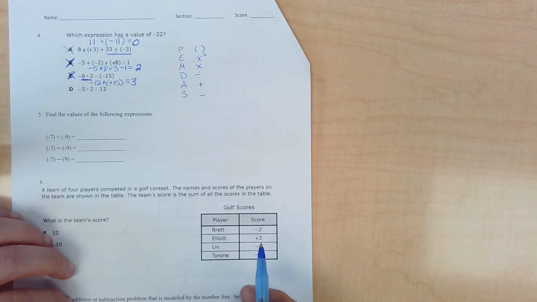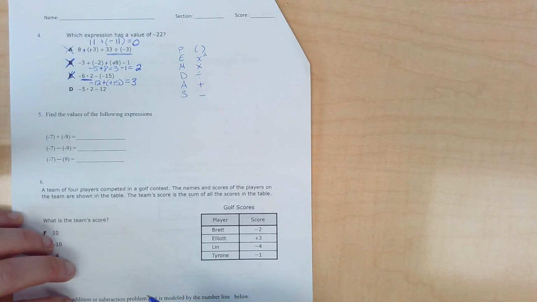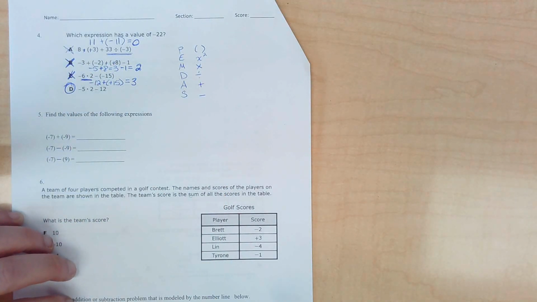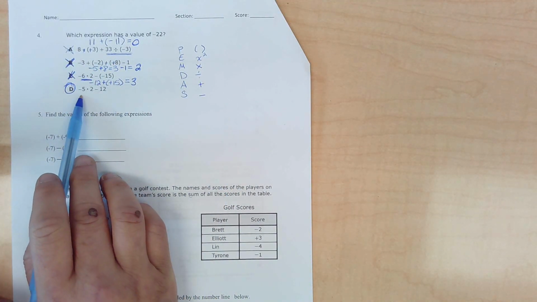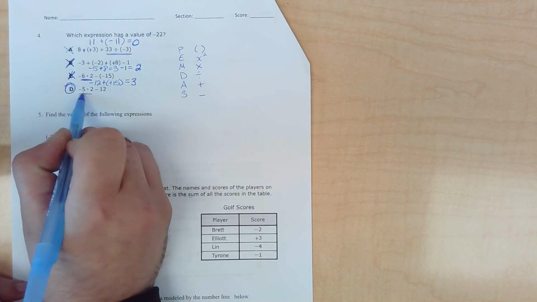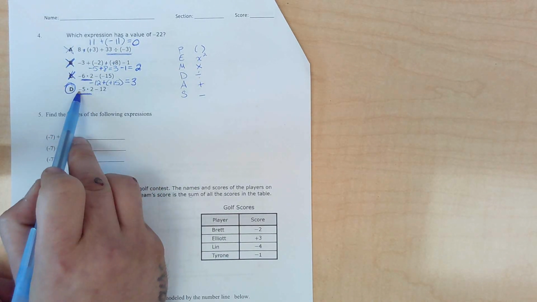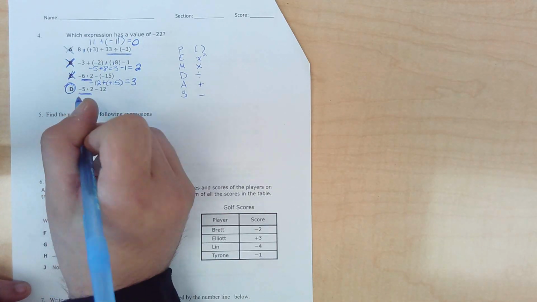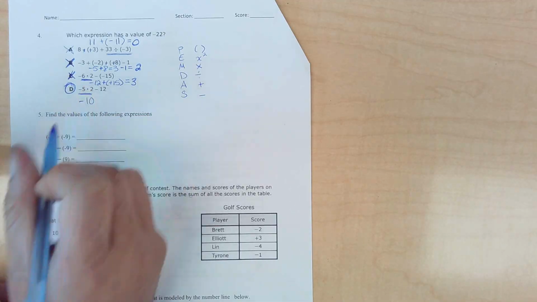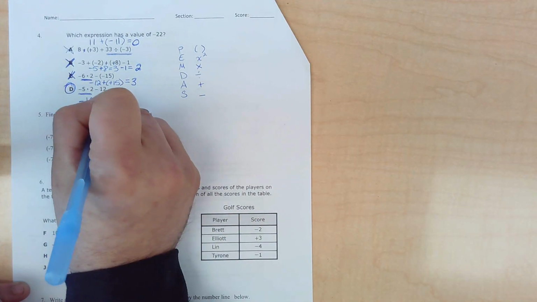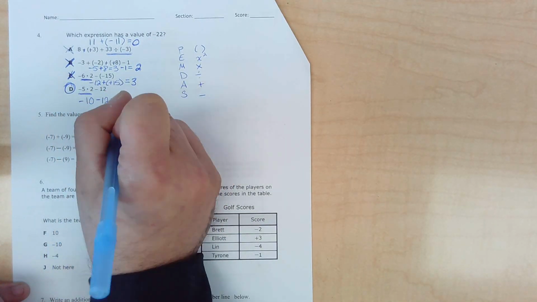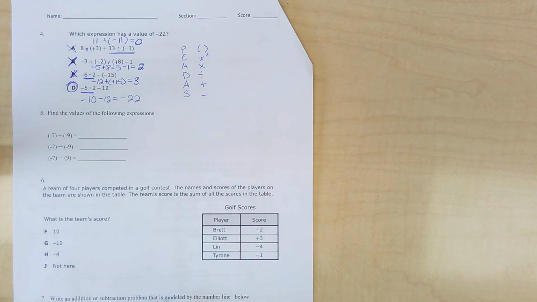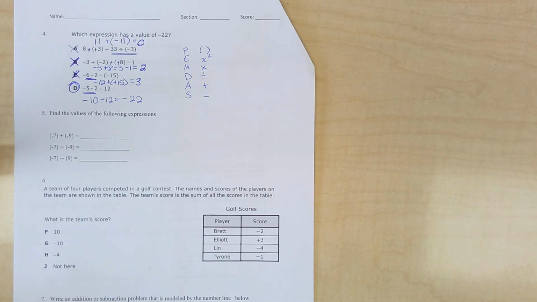By process of elimination, D is going to be our answer, but we're still going to solve it, and we're still going to follow our PEMDAS while we do that. So we're still going to do our multiplication first. Different signs means we're going to have a negative product. -5 times 2 is -10, and -10 minus 12 will give you -22. So that's why that's the answer, and that's why that one works.